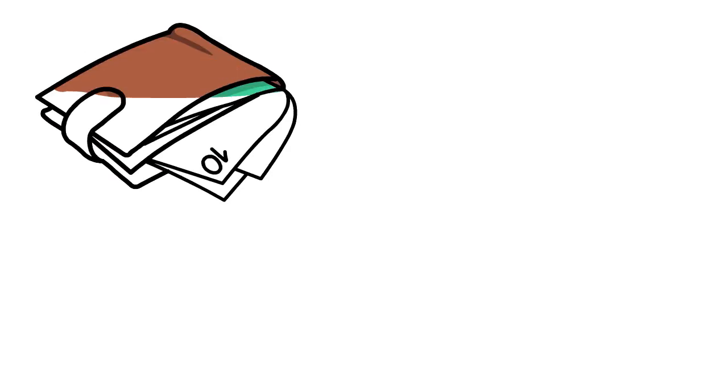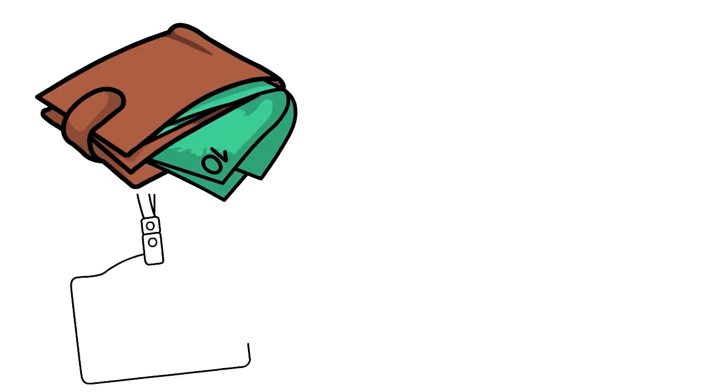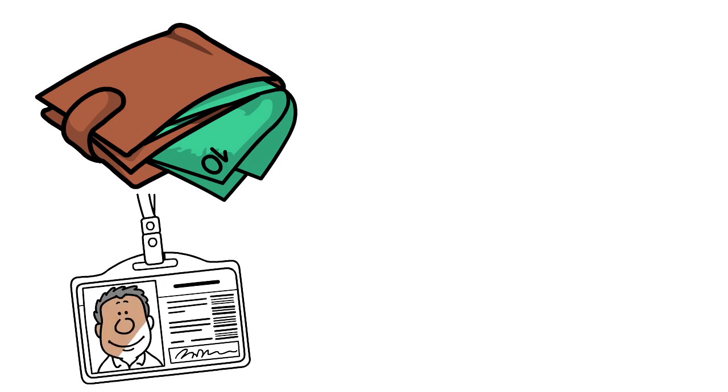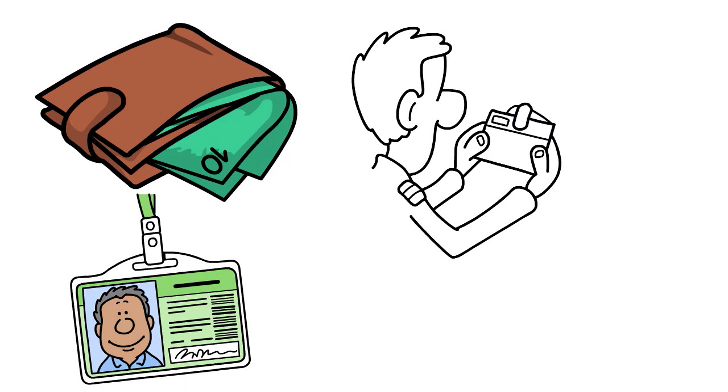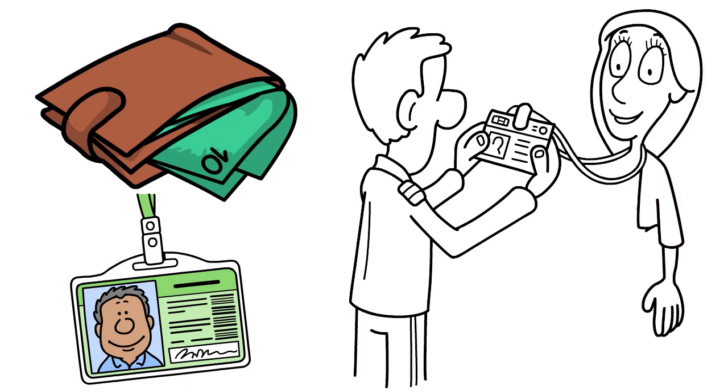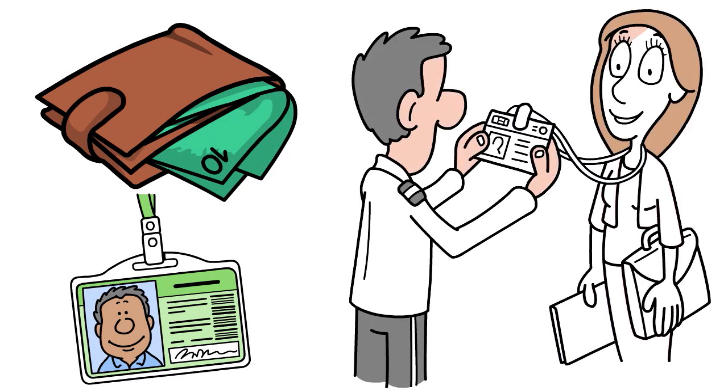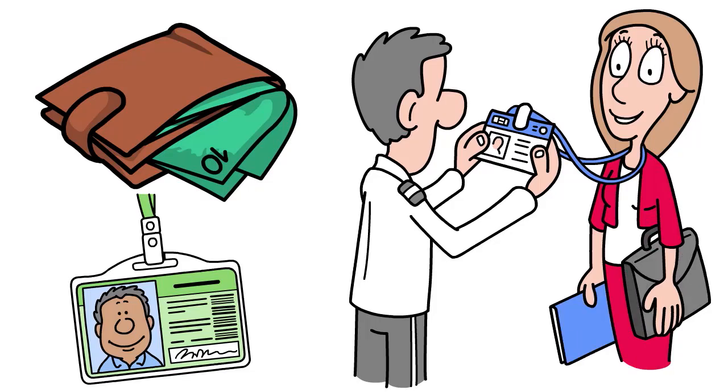A missing wallet, purse, or ID. Those things could quickly lead to identity theft. You never know. If you are missing any government-issued ID, especially a driver's license or a passport, you are at high risk of identity fraud, especially when it is a government-issued ID. In other words, an official ID. It can be federal or state.